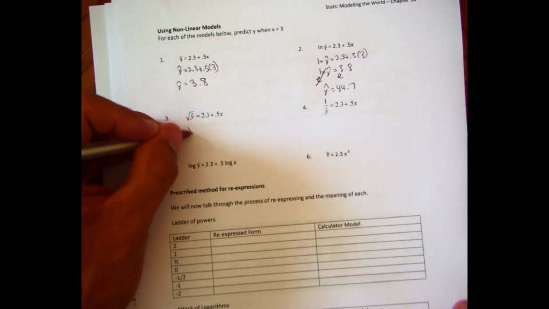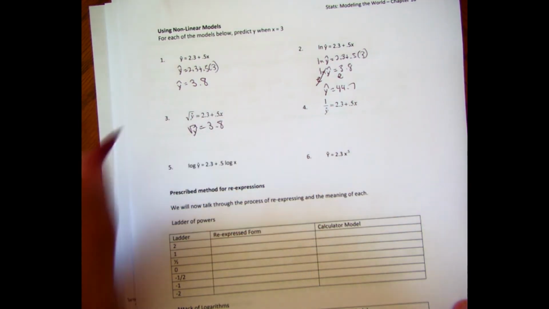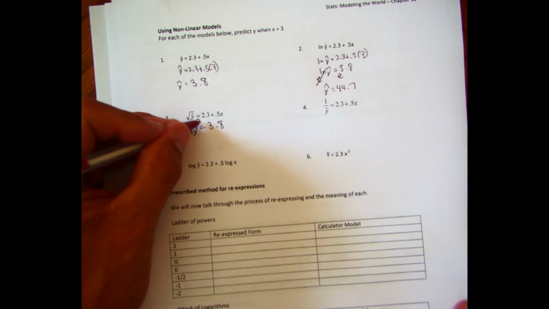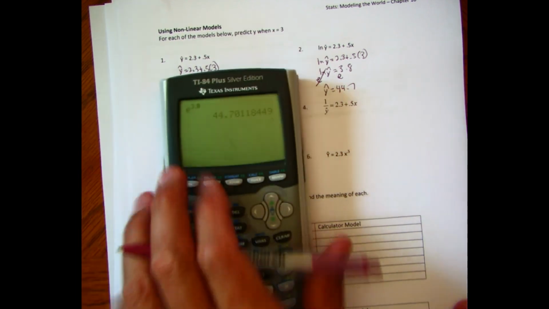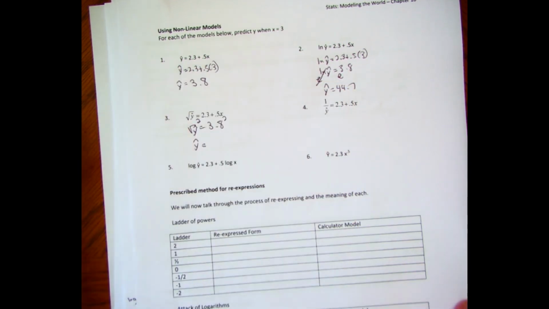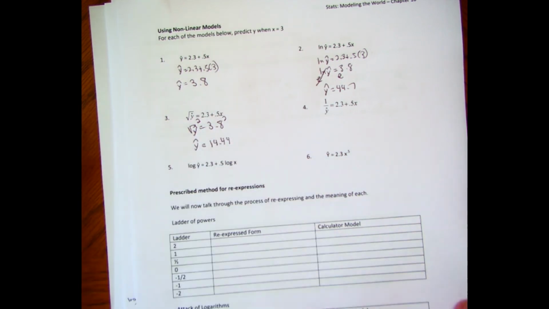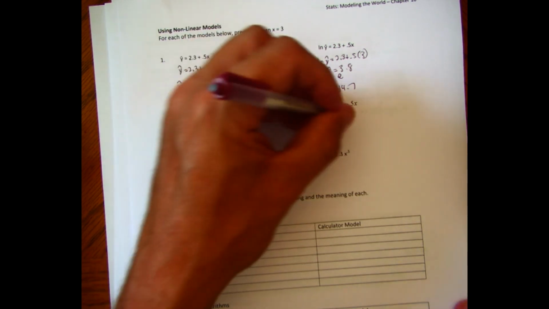Next one is the square root of y predicted. Now if I put a 3 in here, I'm going to get 3.8. But I want y predicted by itself. How do I undo a square root? Square both sides. So y predicted equals 3.8 squared, which comes out to 14.44. And now we have 1 over y predicted equals 3.8.